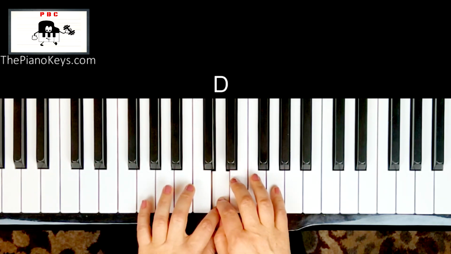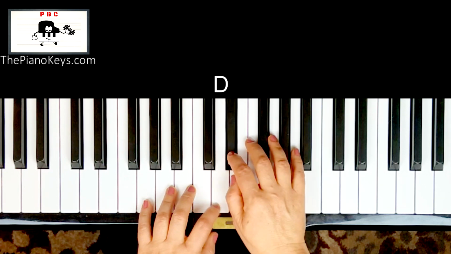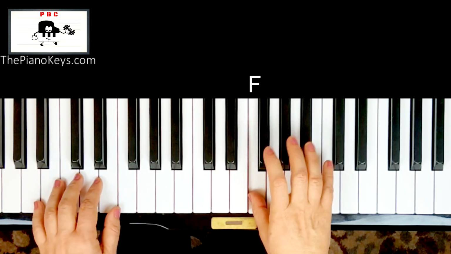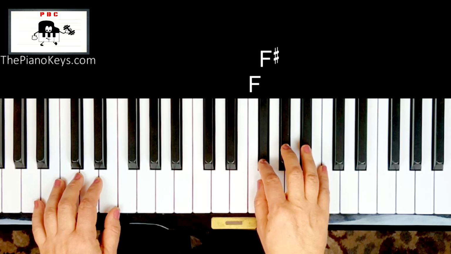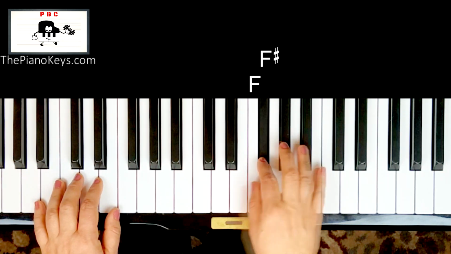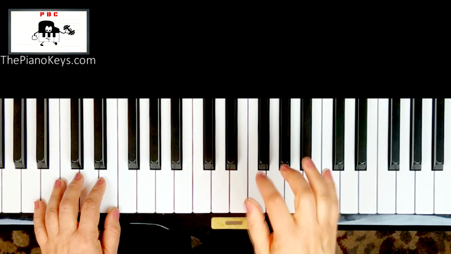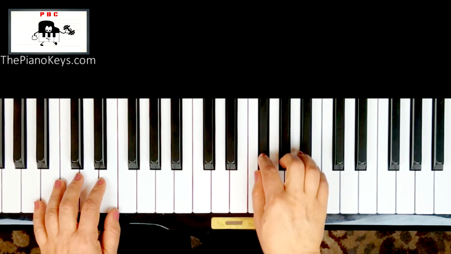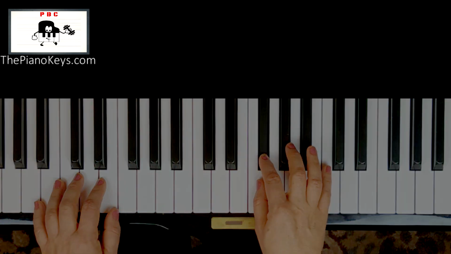Here's D. If I go to the right, that's D sharp. Here's F. Going to the right, F sharp, and so on. So go through your keyboard, find a white key, and go directly to the right and name that sharp.